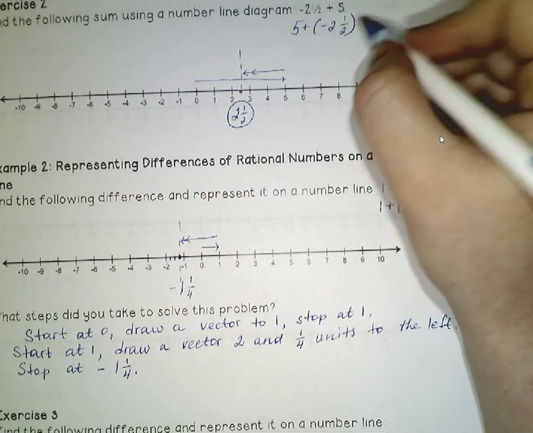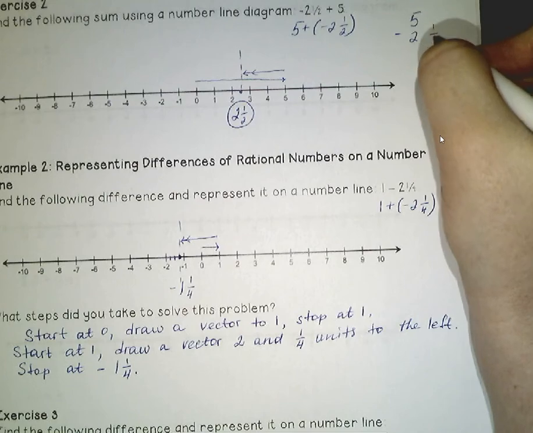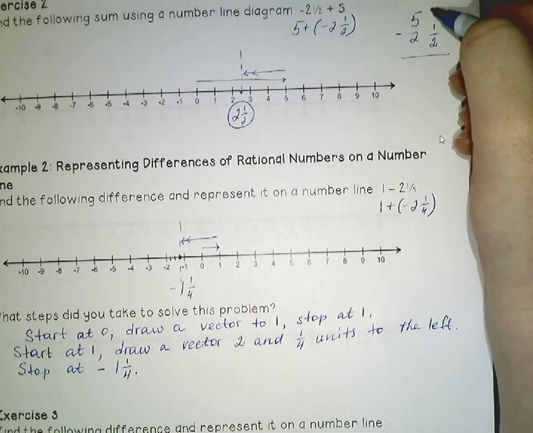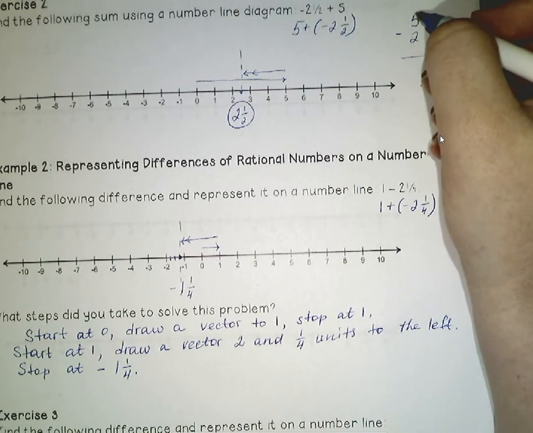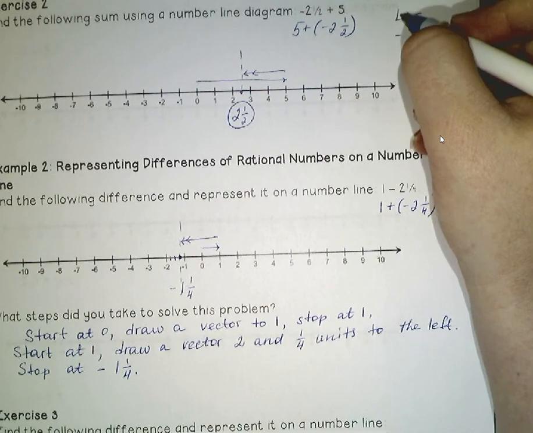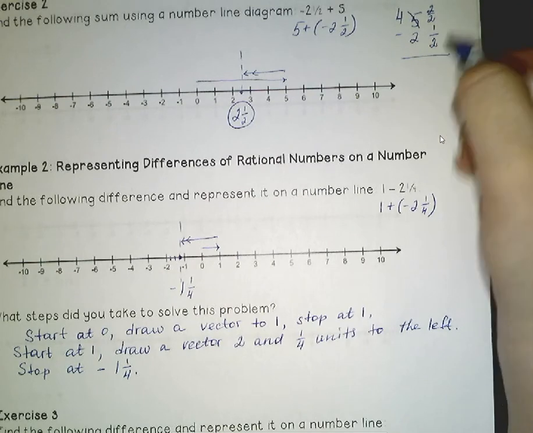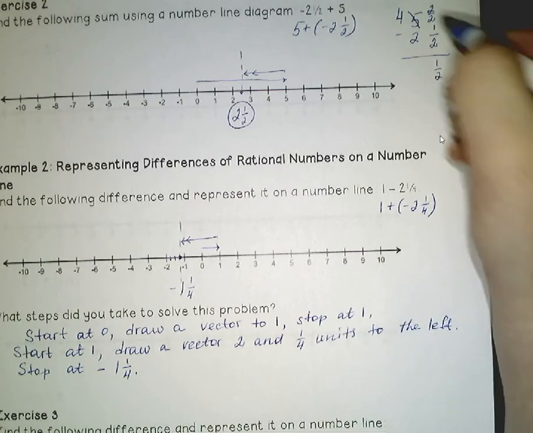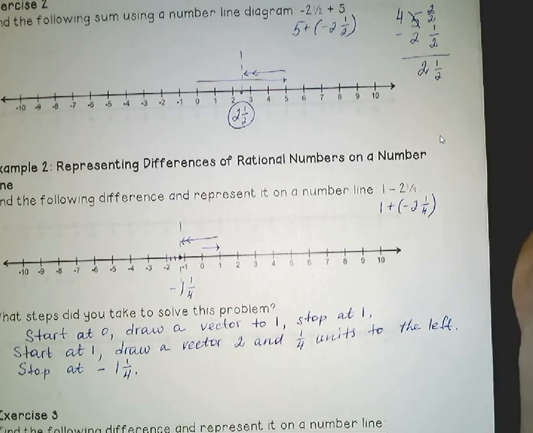Higher absolute value is 5, so I'm going to do 5 minus 2 and 1/2. I'm going to write it this way because 1/2 has to be subtracted from something that we don't have. I will have to borrow from 5. 5 becomes a 4, and the one that I borrowed I split into 2 halves to be able to take 1/2 out. 2 halves minus 1/2 is going to be 1/2, and 4 minus 2 is 2. So that's how I get 2 and 1/2.